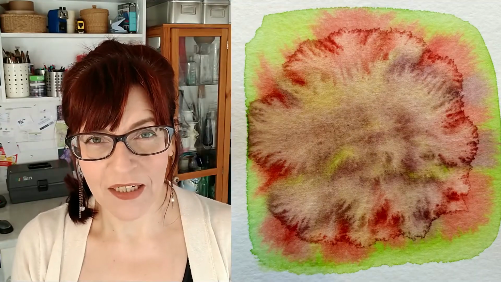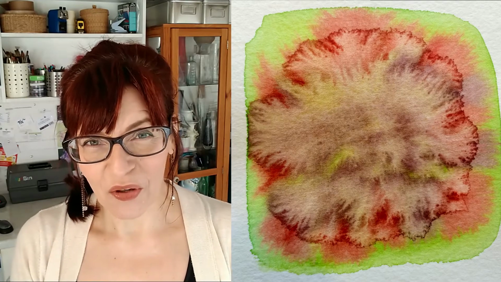So the technical term would be backruns, but I've always called them cauliflowers. Some people, particularly in America, seem to call them blooms. They're those frilly, wiggly edged circular shapes that appear sometimes when you are watercolour painting. So are they a good thing or a bad thing? The truth is they can be both.